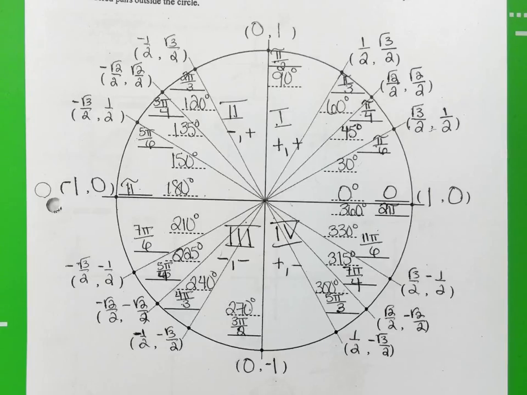Y'all good? Yeah. Half of y'all are on your phones. This is going to be an easy test grade. There's like no reason why you shouldn't make anything less than an A on this. Got it?